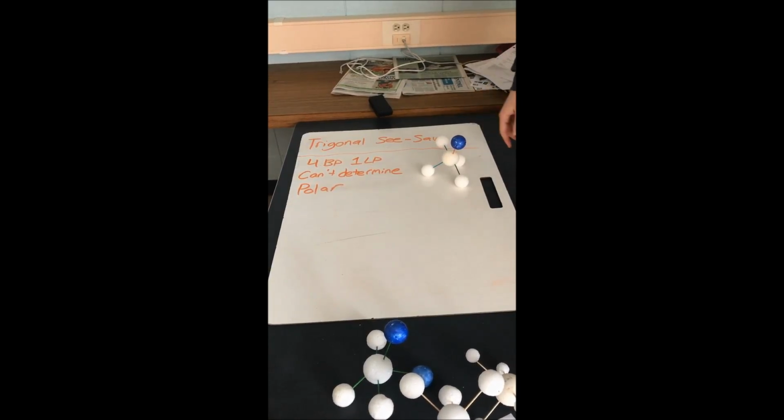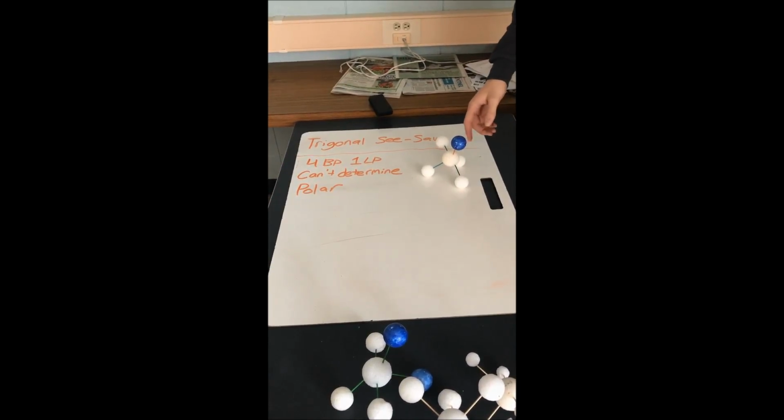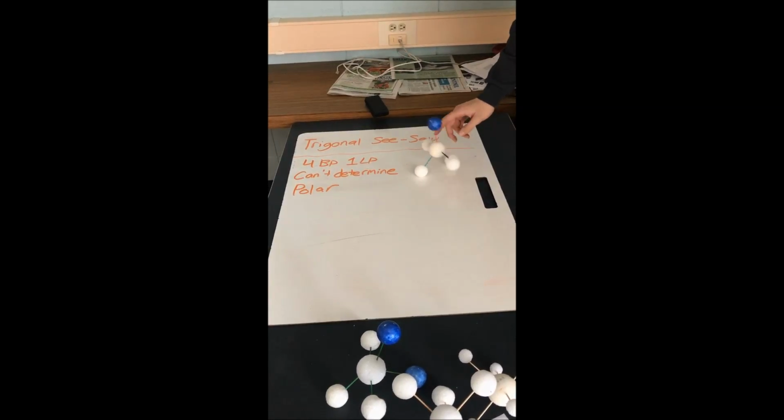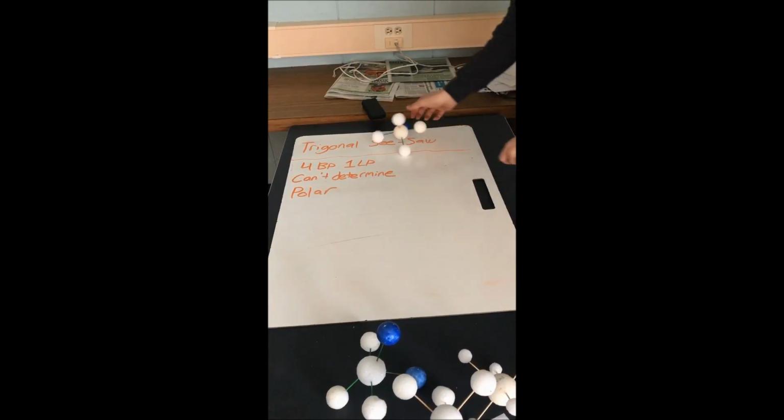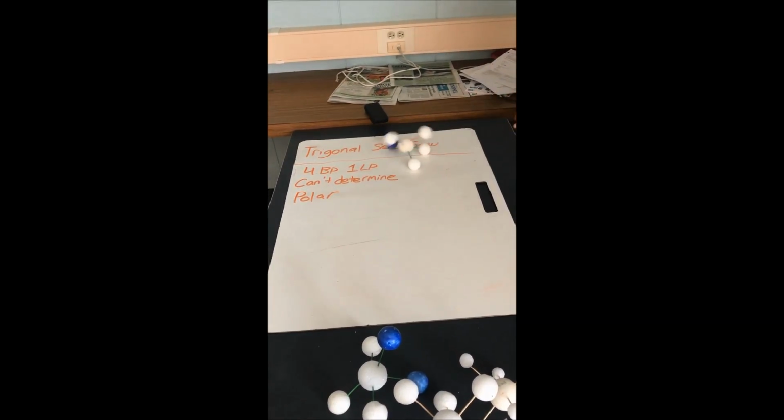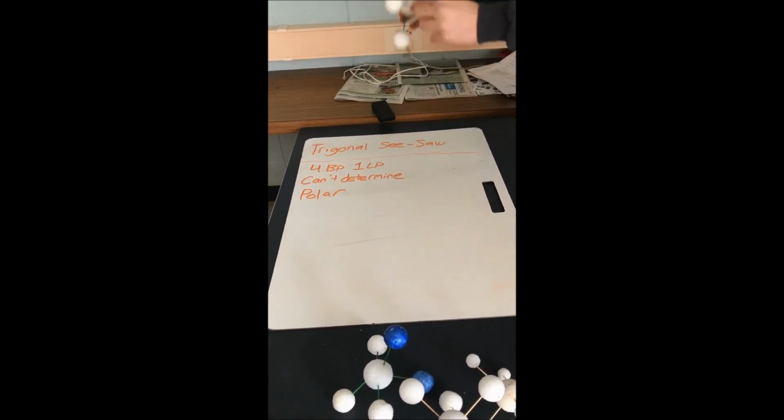And then it gets its name seesaw because since this electron pair is there, this ends up making a seesaw like this, and that's why they call it seesaw. It goes back and forth. And it's polar because the electron negatives right here will end up forming right here, and the positives right here, so it has a slight charge to it.